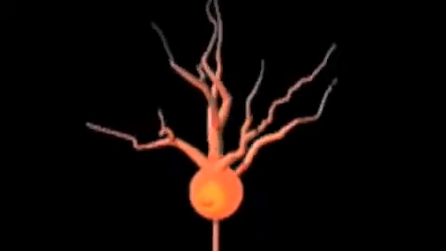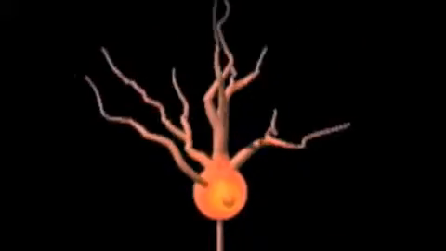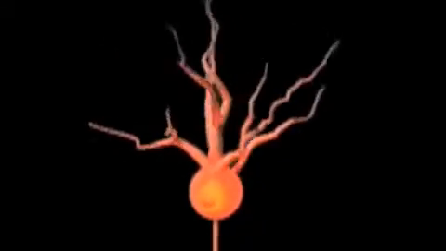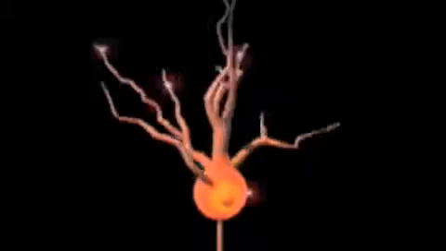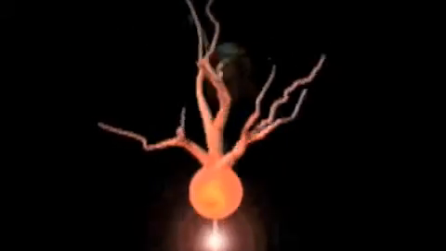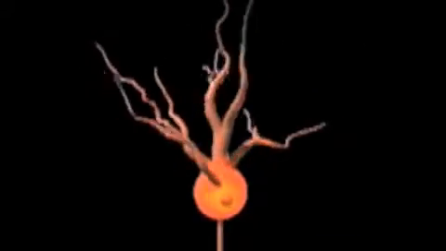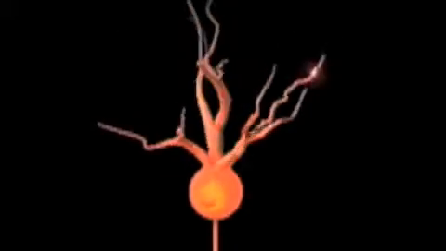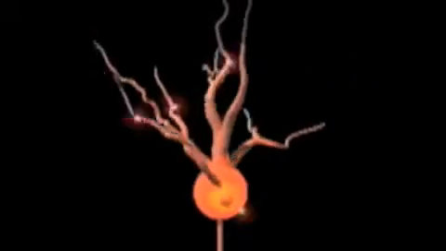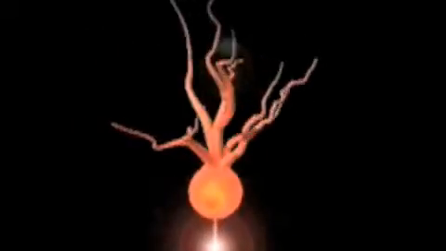Postsynaptic potentials are caused by axons from other neurons, which are not shown here, releasing neurotransmitters that cause excitatory or inhibitory postsynaptic potentials. The sum of these events at the axon hillock determines whether an action potential will occur.